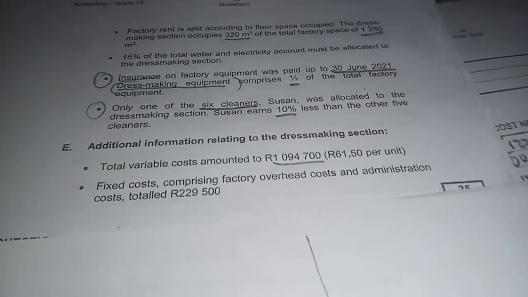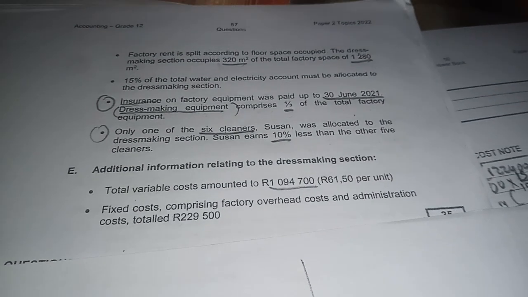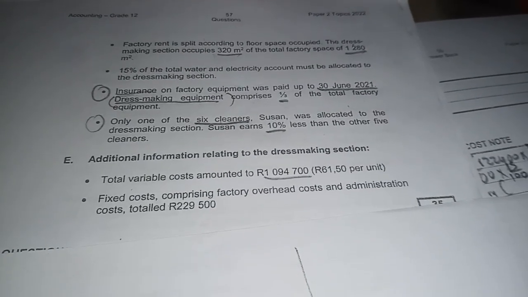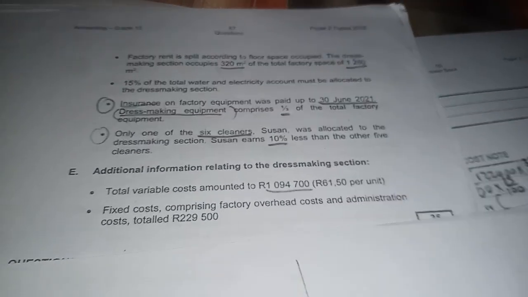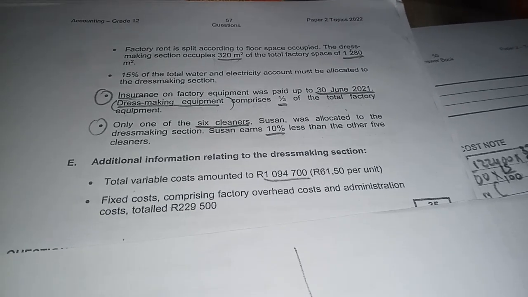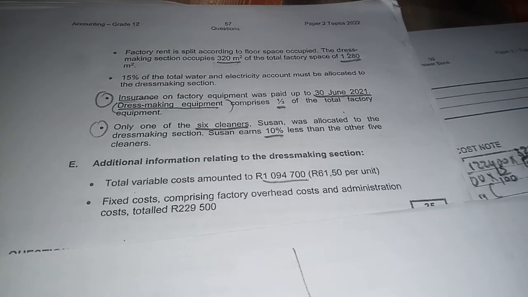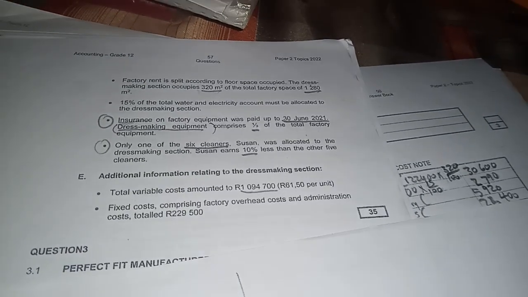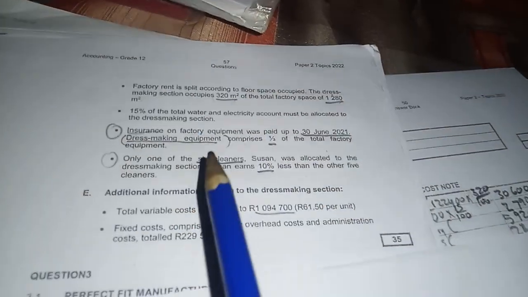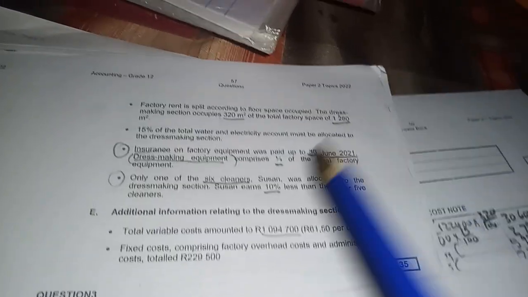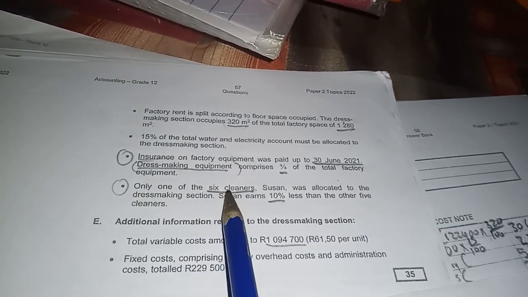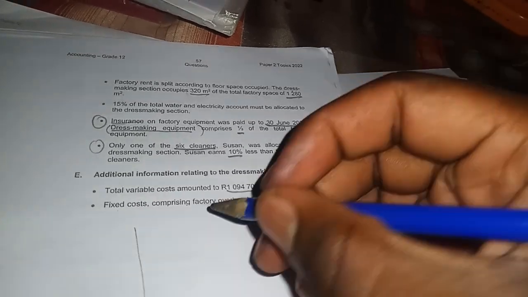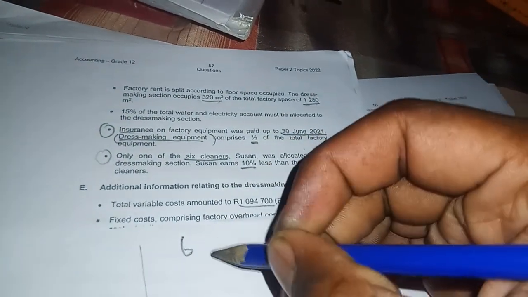In wages, the same. One of the 6 cleaners, Susan, was allocated to the dressmaking section. Susan earned 10% less than the other 5 cleaners. So what is happening in this transaction here? We check a very important thing, which is something that I've analyzed: 6 cleaners. Then we're going to write it here. We have 6 workers.